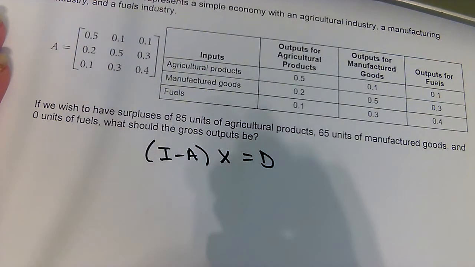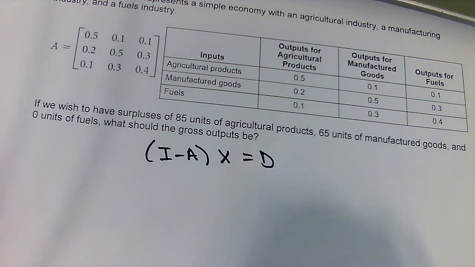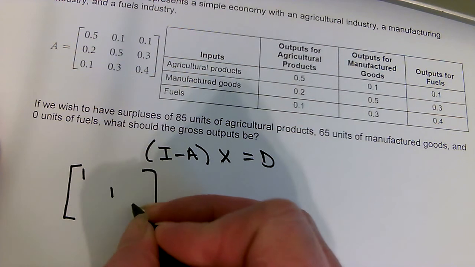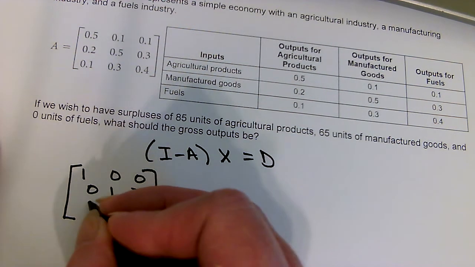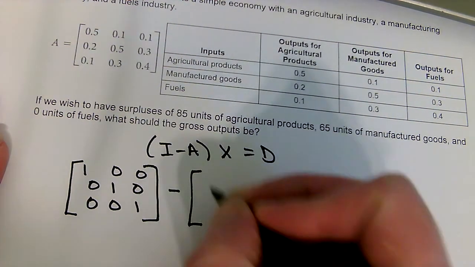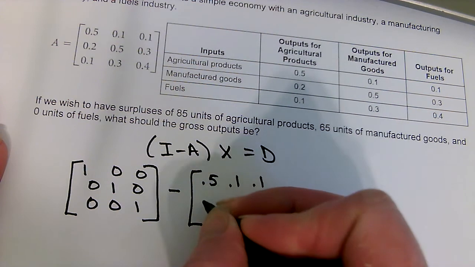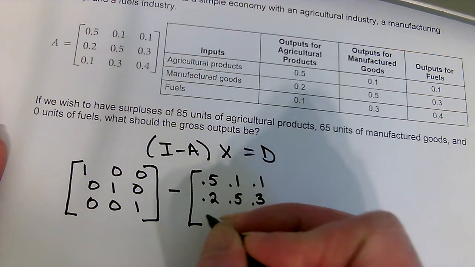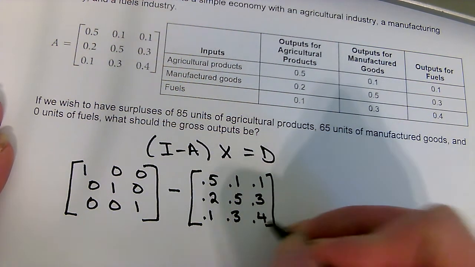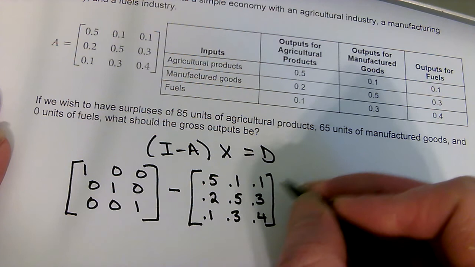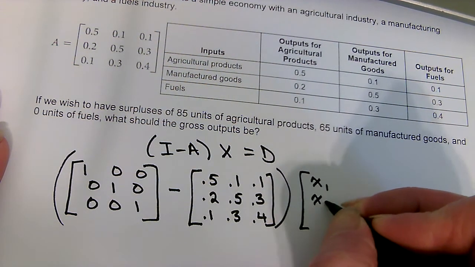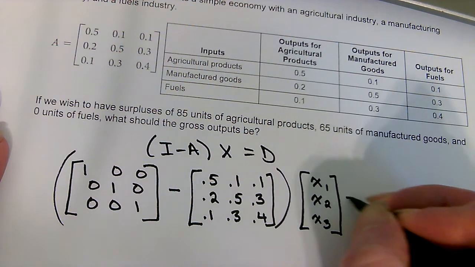So I is this identity matrix, 1, 1, 1, 0, 0, 0, 0, 0, 0, and we're going to subtract matrix A, and whatever we get there would be times our variable matrix, x1, x2, x3, equals the demand.